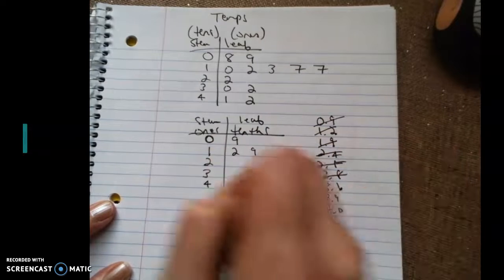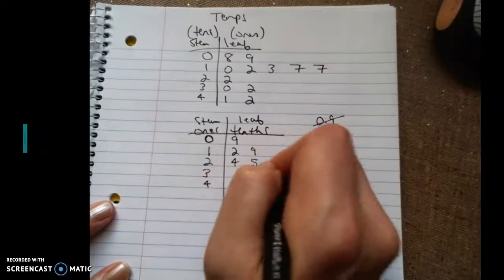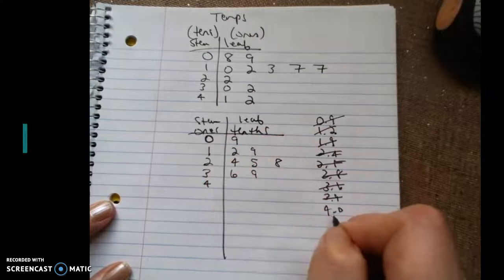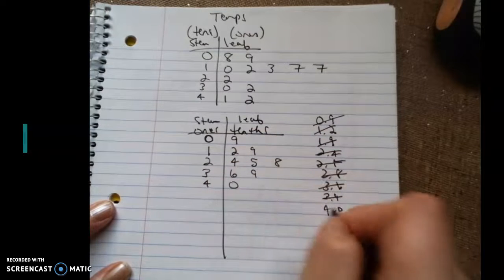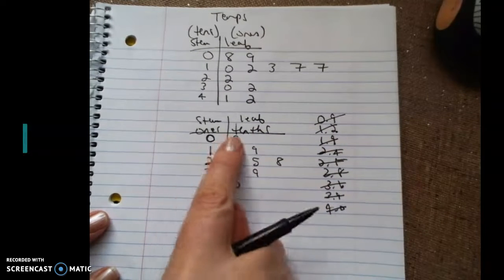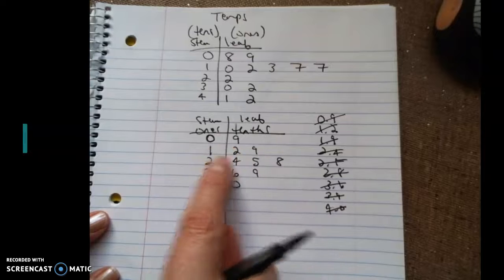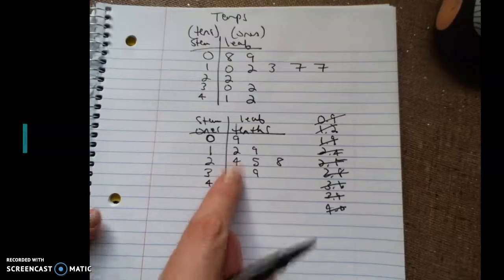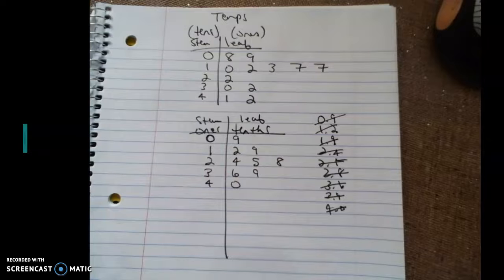4, 5, 8. 6, 9. And then a 0. All right, so this is 0.9, 1.2, 1.9, 2.4, 2.5, 2.8, 3.6, 3.9, and 4.0. So stem and leaf can work like that as well.